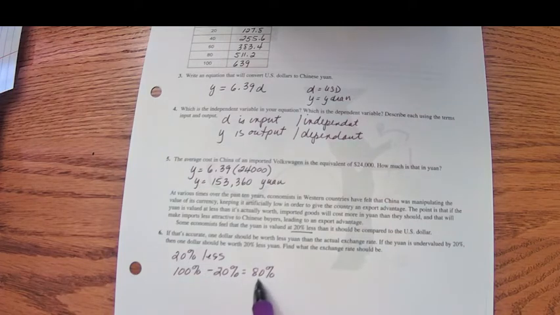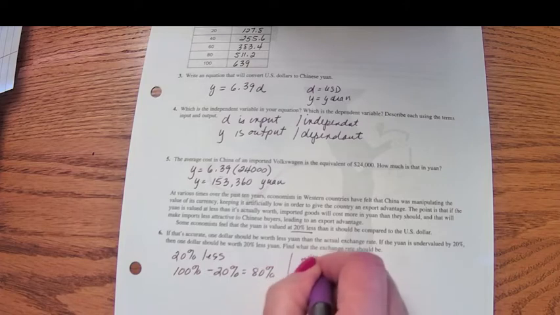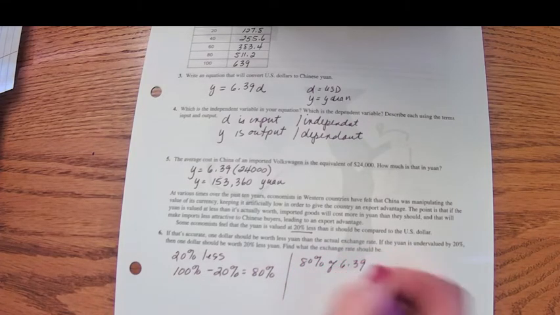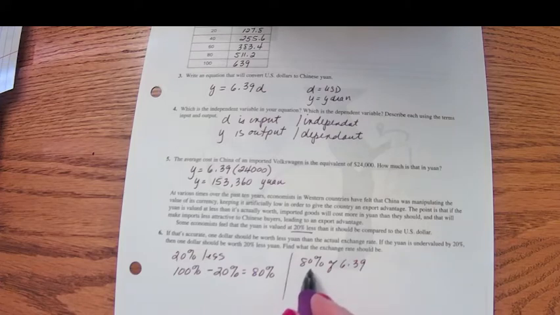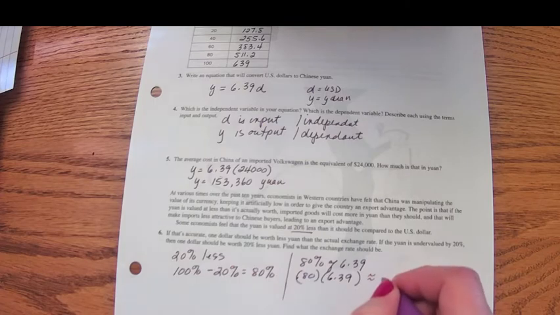Or we could just say, what's 80%? 20% less is 80% of the original cost. We'll do it both ways. What is 80% of 6.39? We don't want the percent sign. We move the decimal over, so that's going to be 0.80, and of means multiplication. 80% of 6.39 is approximately 5.1.